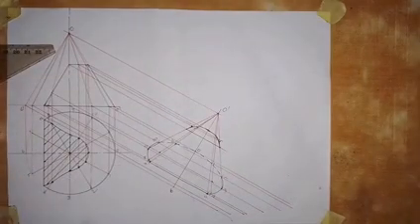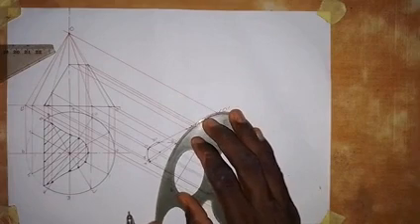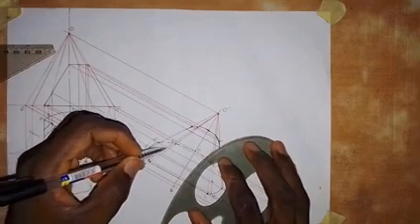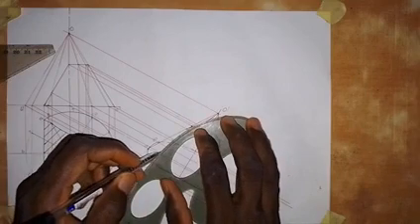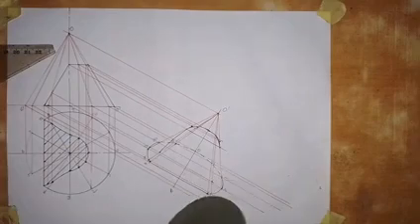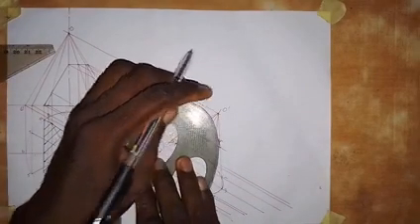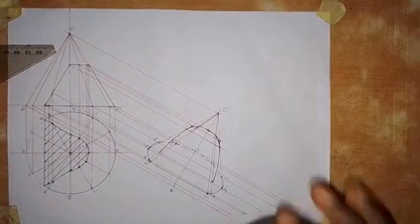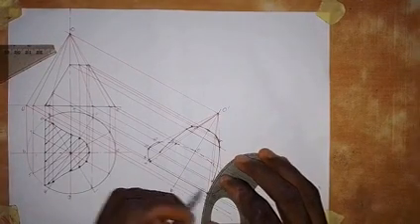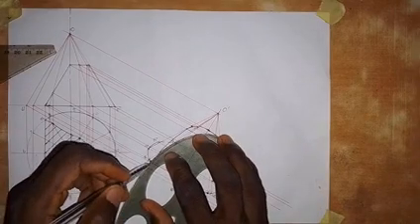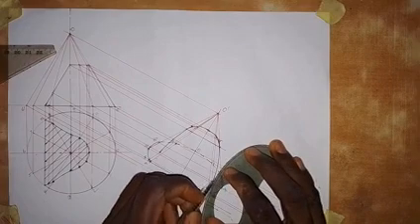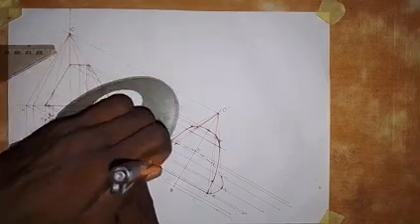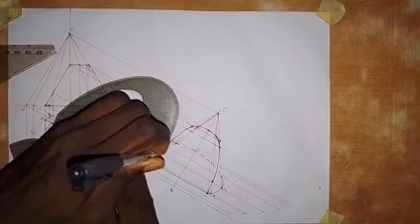So the next thing we are going to do is connect. We don't have a point here, so this is where we have a point, so we connect this together. Then if I turn it to this side, we connect this point together like this. Here it's going to be like this, and here it will also be drawn like this.